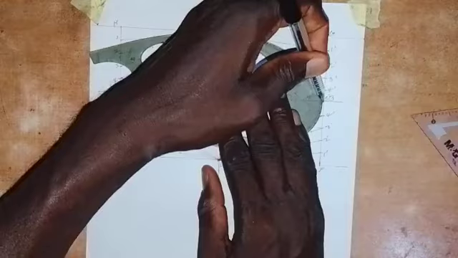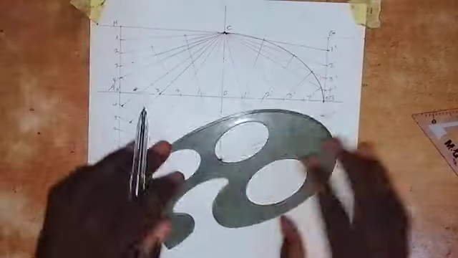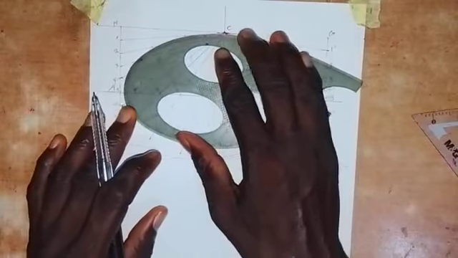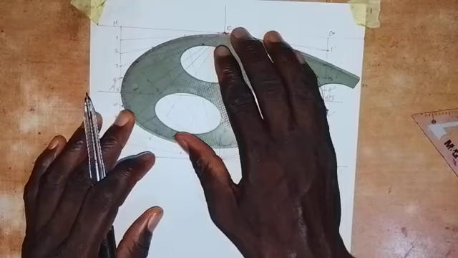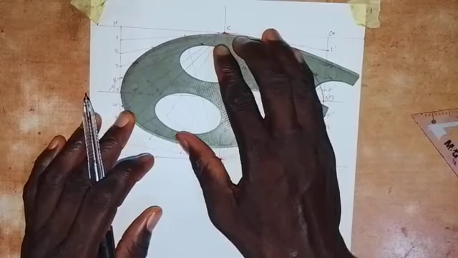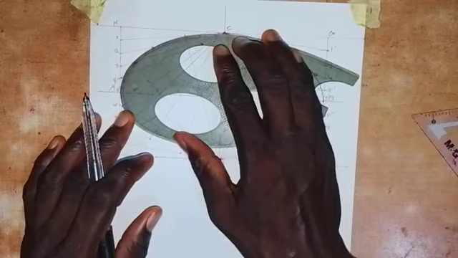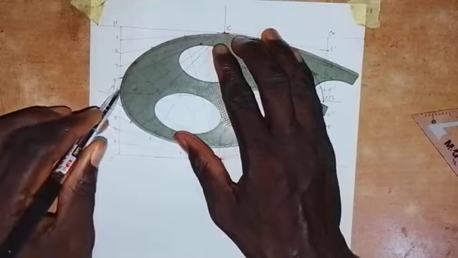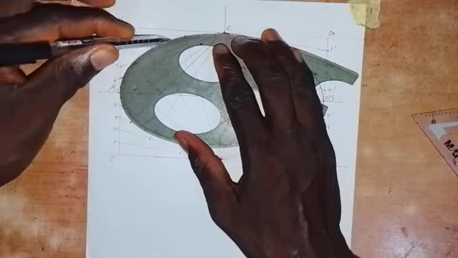You can see it's very simple. Then turn the French curve this way, as I usually do. Set the French curve and make sure you can see all the points on the edge of the French curve, and then go this way, joining the points together.